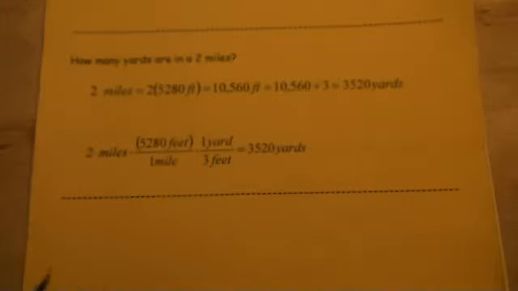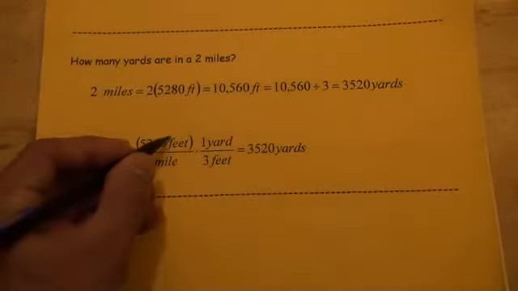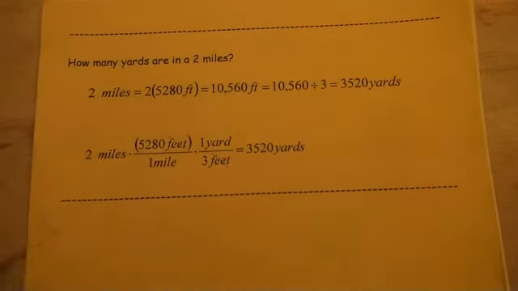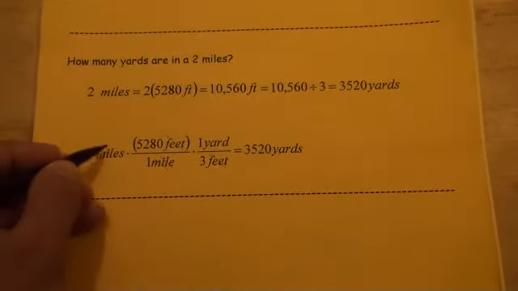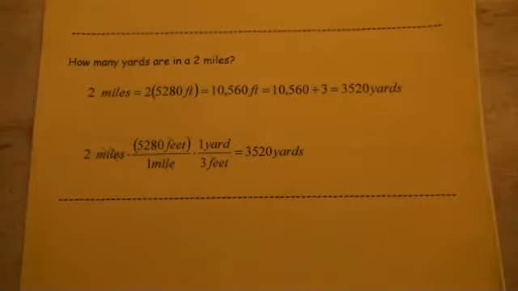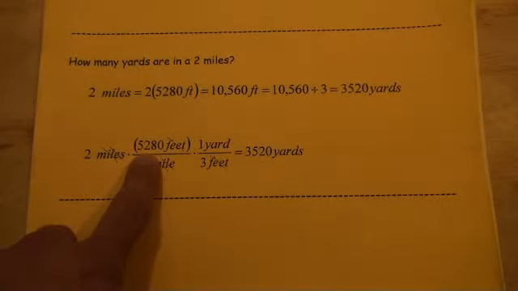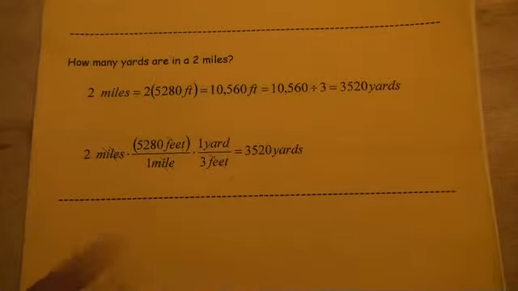So basically what ends up happening is you end up canceling the feet, you cancel the miles, and you're left with just simply yards, and you just take the numerical values, multiply and divide them, you're all set. So it's just 2 times 5,280 divided by 3, bam, 3,520.